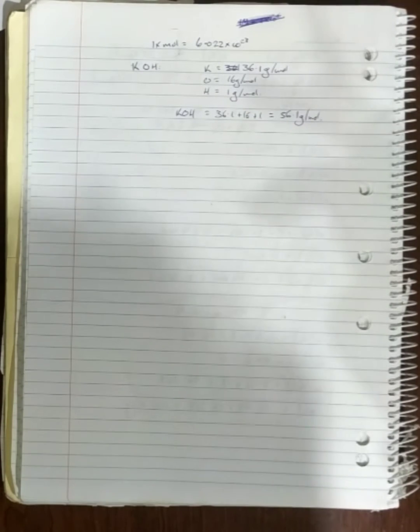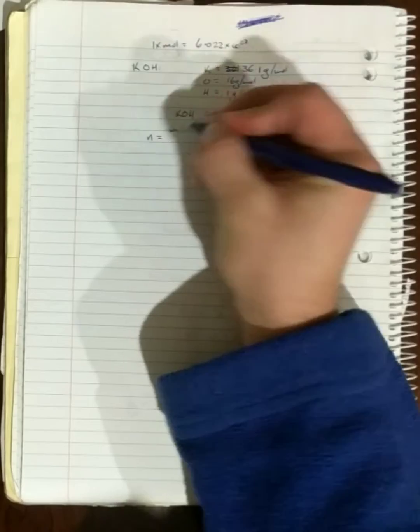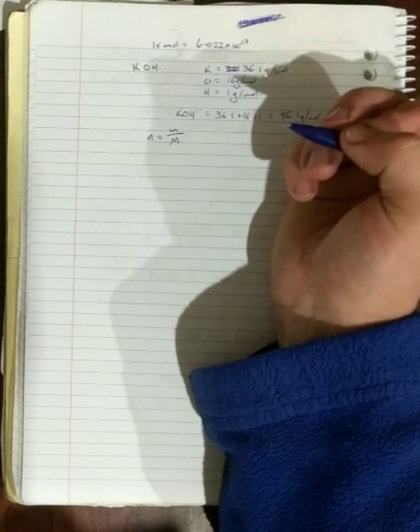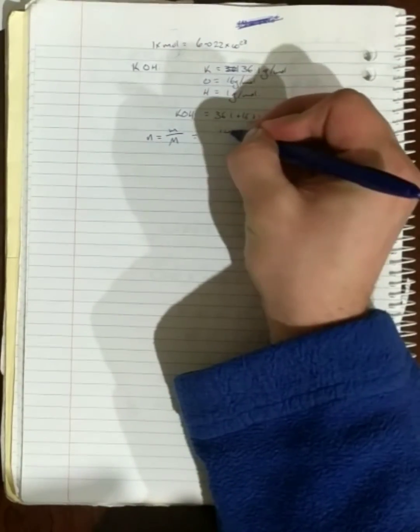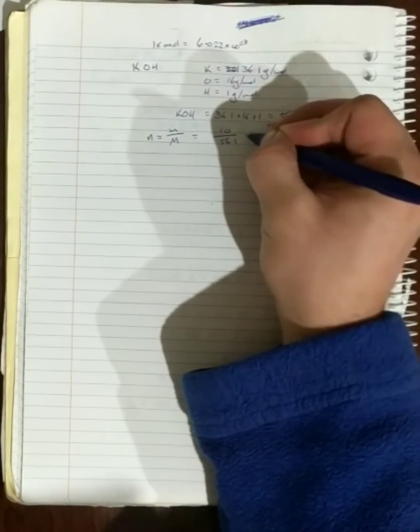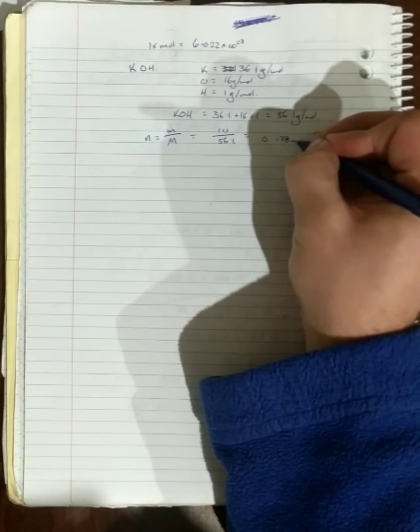Now, let's suppose you add 10 grams of potassium hydroxide to 100 milliliters of water. We can then use what's called the mole equation to calculate how many moles 10 grams is. And the mole equation looks like this. You've got your moles, which is n, equal to your mass, little m, divided by your molar mass, which is your big M. So in this case, 10 grams divided by 56.1 is equal to 0.178 moles.